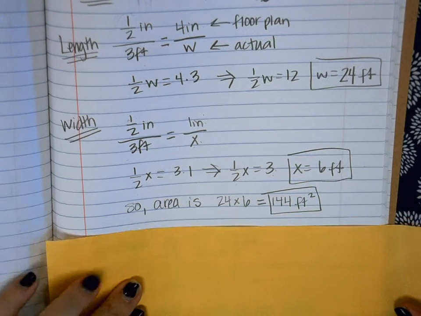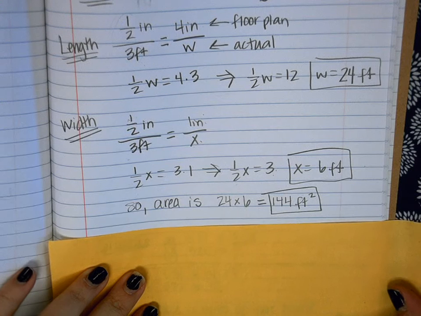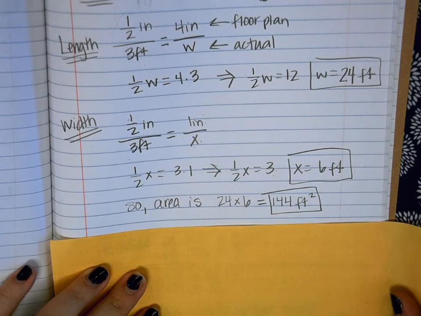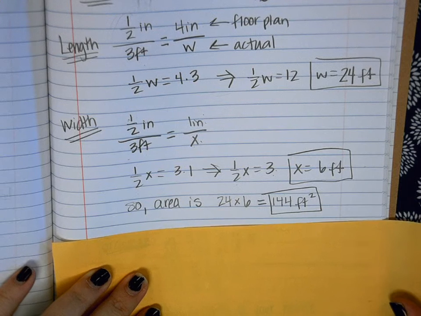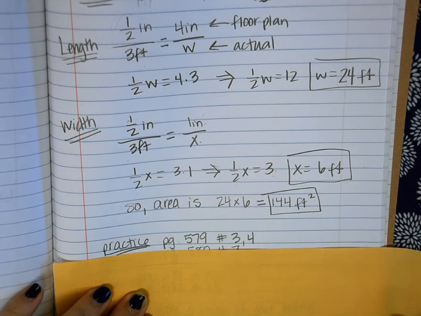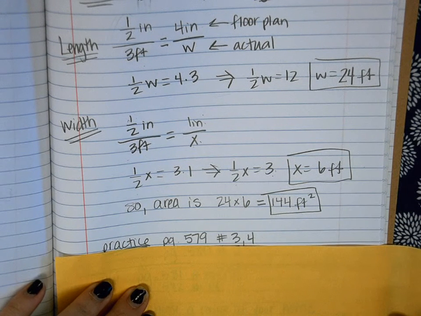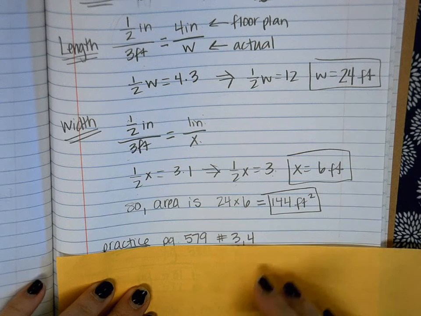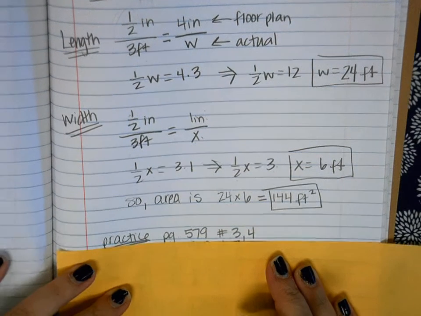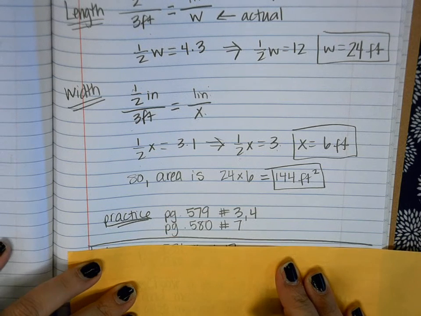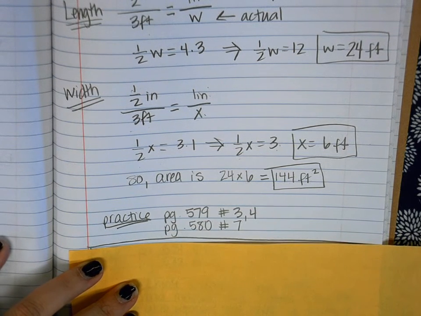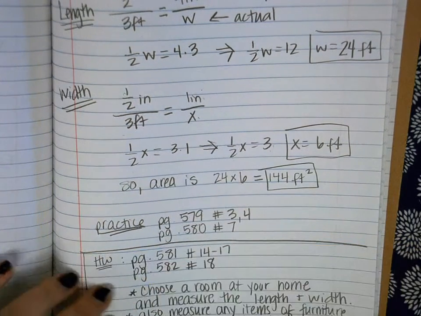Okay, so we are going to do some practice because I know this just looks crazy right now, right? It just looks like a bunch of numbers. So we're going to practice and make sure that you guys can apply it. So on page 579, we are going to do 3 and 4 together. And then after that, we're going to do 580, number 7. Okay? So we're going to turn to 579.